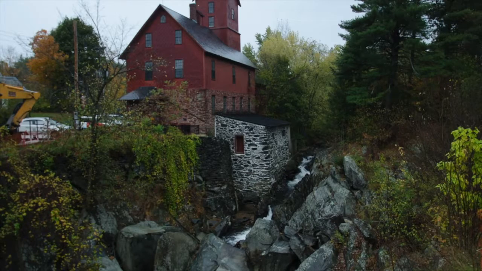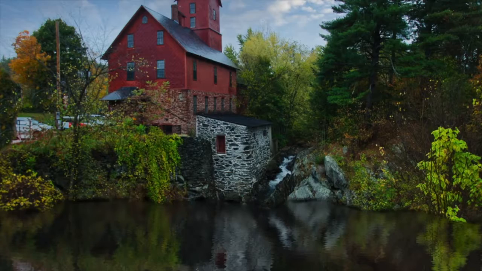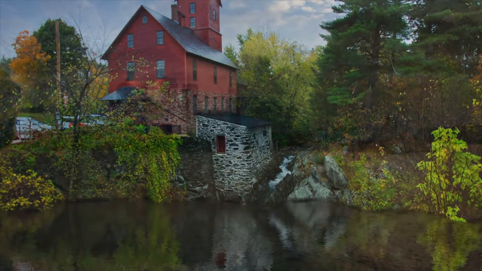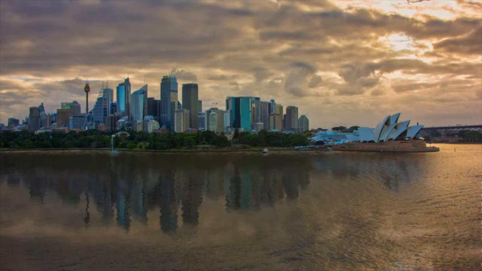Maybe you're up in New England and you're looking at an old sawmill and you wish maybe there'd be a reflection in front of it. Wouldn't that be beautiful? Or maybe you're in Sydney, Australia. You're looking at the Opera House and wish maybe there was a city reflection in the water ahead of you. You could make that happen.